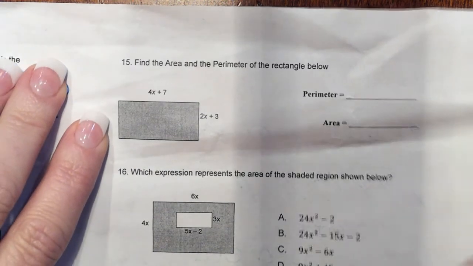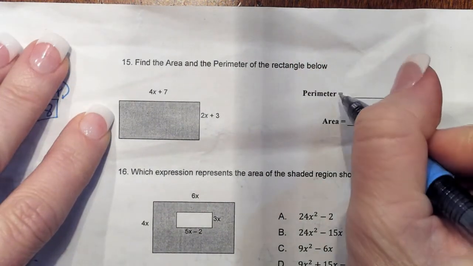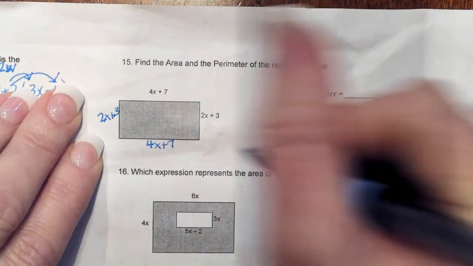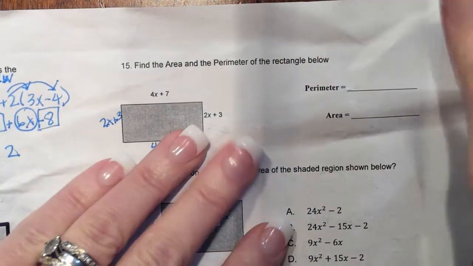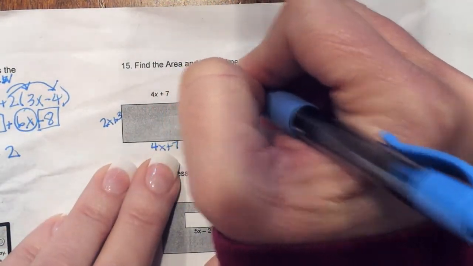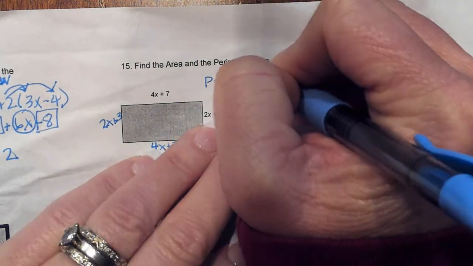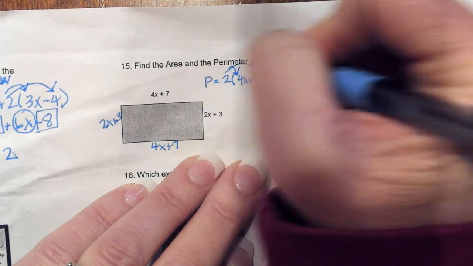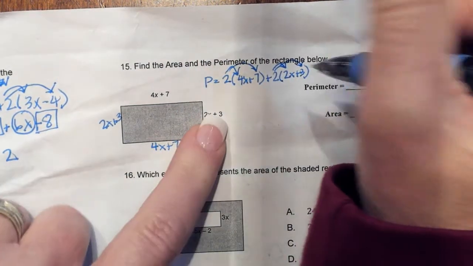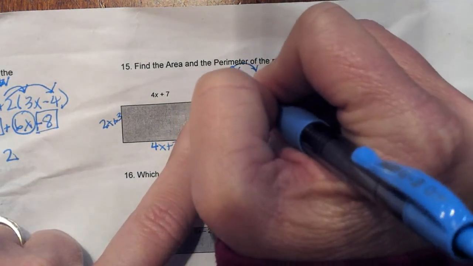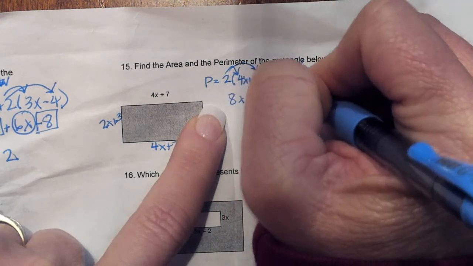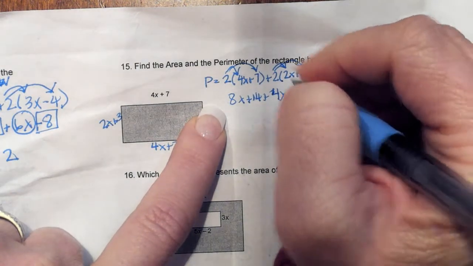Number 15. Find the area and the perimeter of the rectangle below. So first for the perimeter, remember, there's 2 of the 4x plus 7, and there's 2 of the 2x plus 3 that we have to add up to get our perimeter. So that means P equals 2 times 4x plus 7 plus 2 times 2x plus 3. So we have to distribute the 2, or both of them that's in front of the set of parentheses, to both terms. So then that gives me 8x plus 14 plus 4x plus 6. So 8x plus 4x gives me 12x.